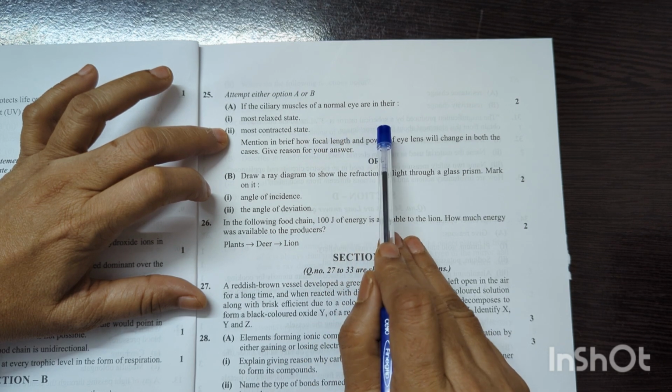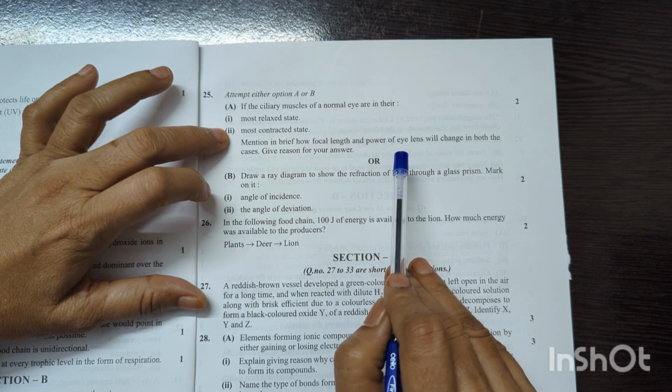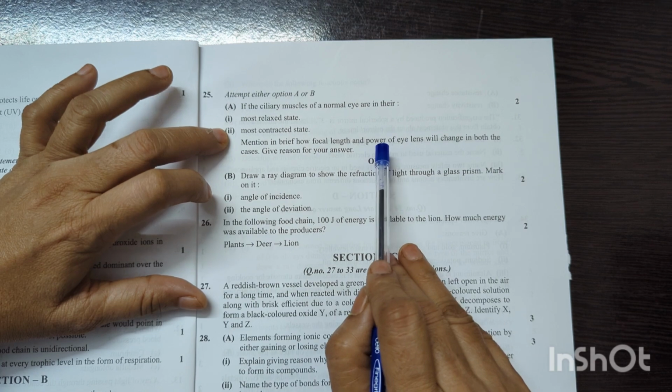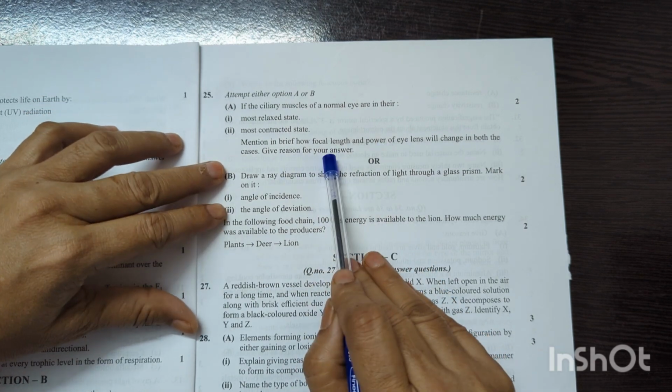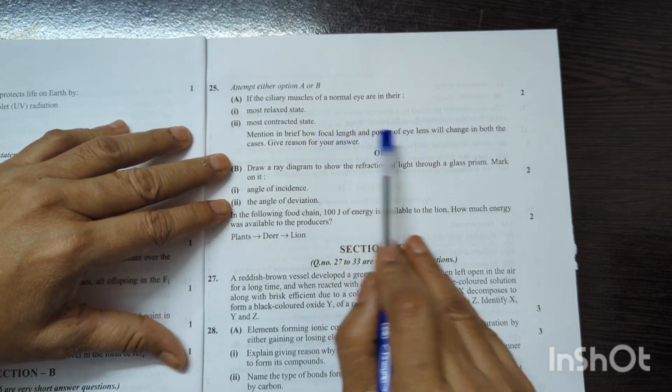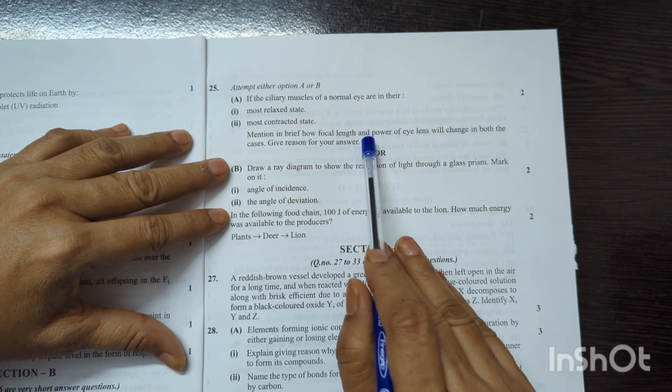Power in diopter is 1 by focal length in meter. So focal length is less means power is more. In the second case, power is more. I told you the relation between power and focal length, and you can explain this with a diagram.